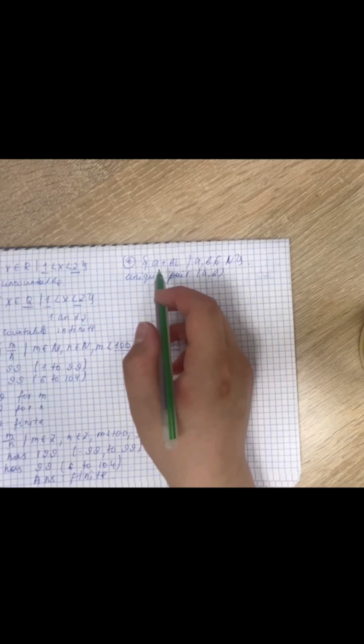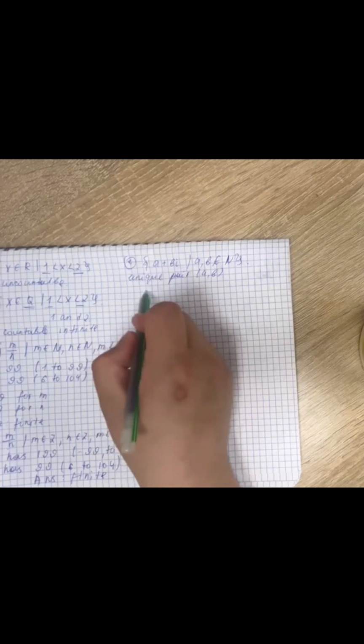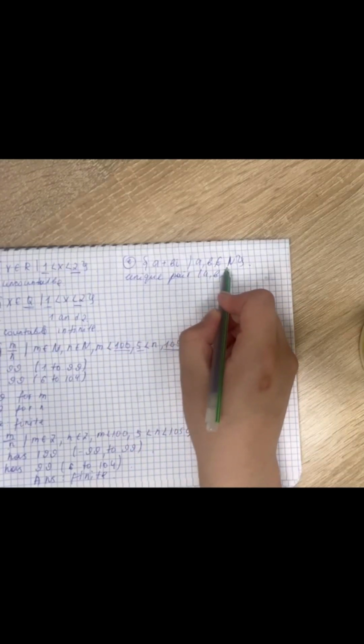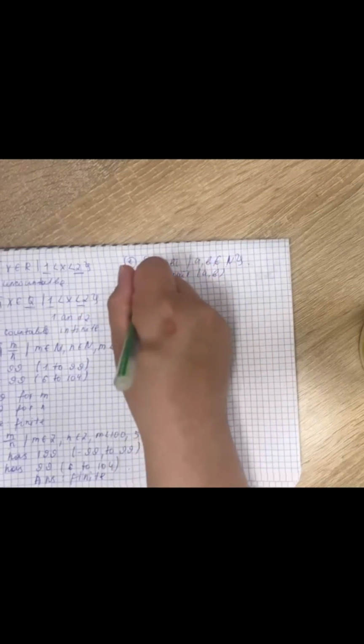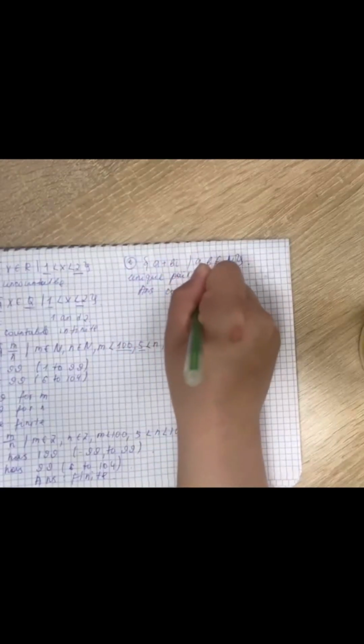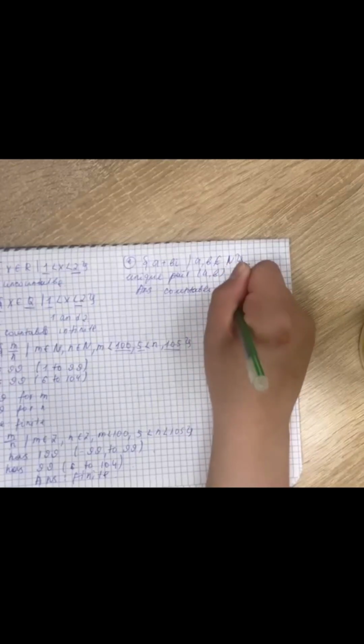Justification: countably infinite, since a and b can each take infinitely many natural number values, and the set is a product of two countably infinite sets. It is countably infinite. And our conclusion answer is countably infinite.